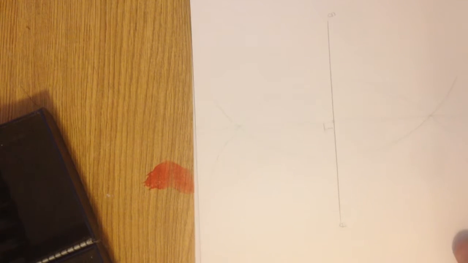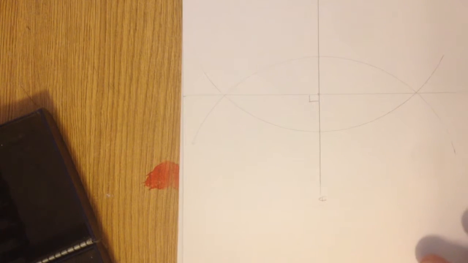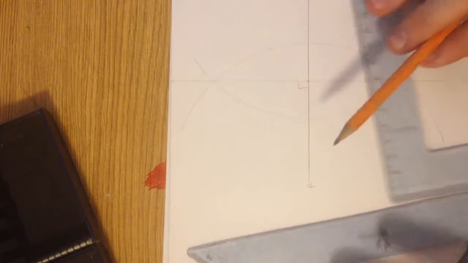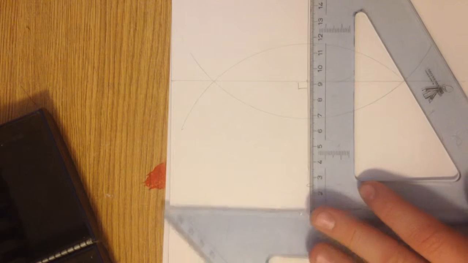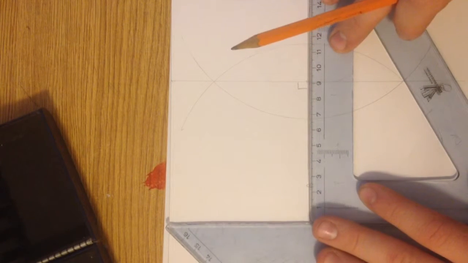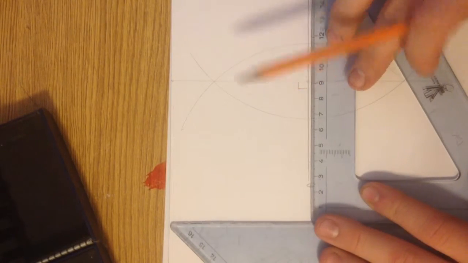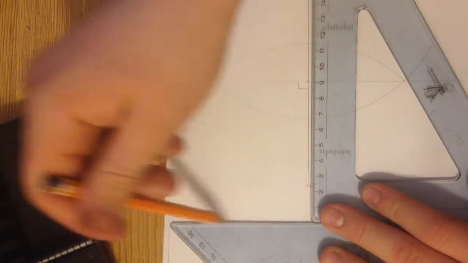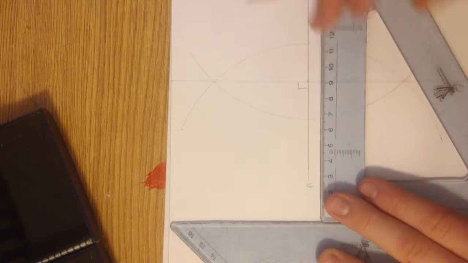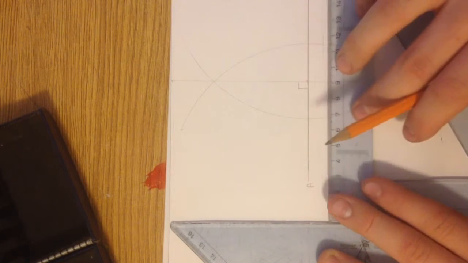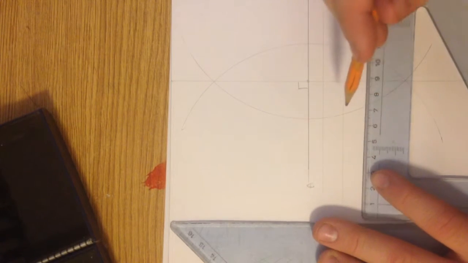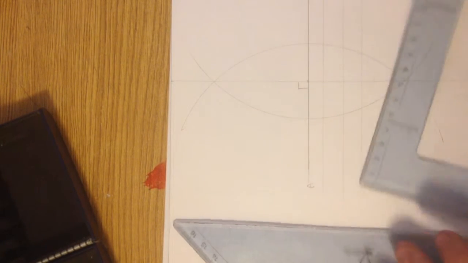Now, to draw lines parallel to one another, very simple. We can do so by sliding our set squares. Set our set square to ensure that our line here will be perpendicular to our XY line. And we can choose to draw anywhere at all, and all lines will be perpendicular to line AB.